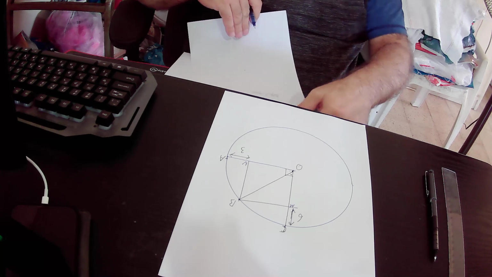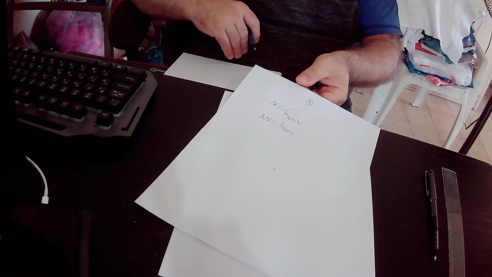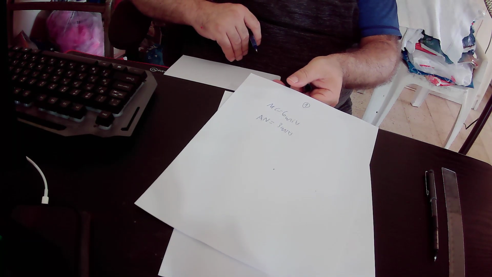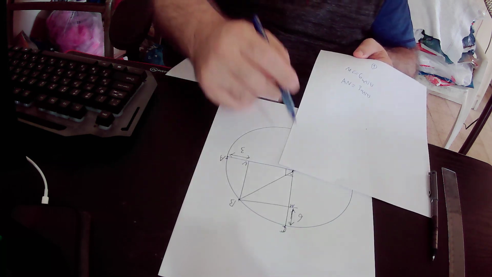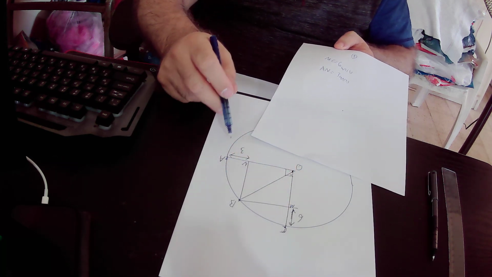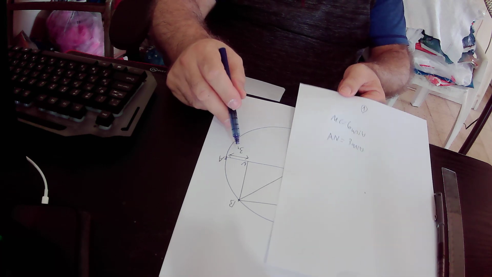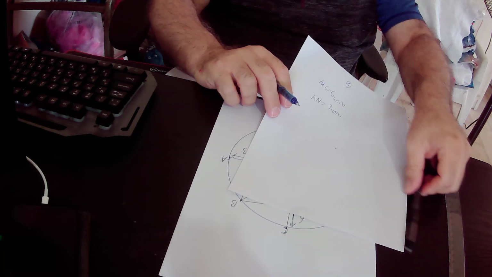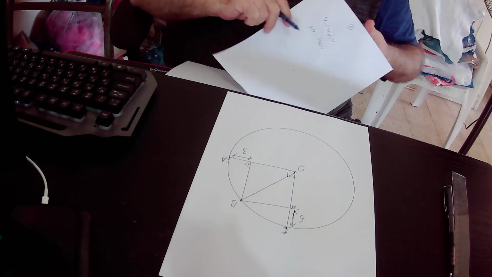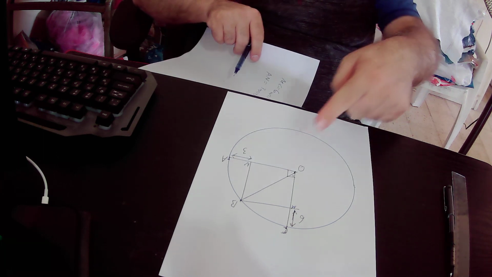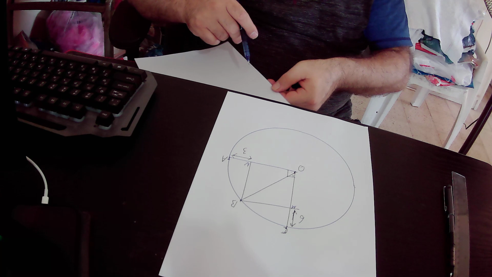Okay, MC equals 6 units and AN equals 3 units, and we want to find out the radius of this circle.